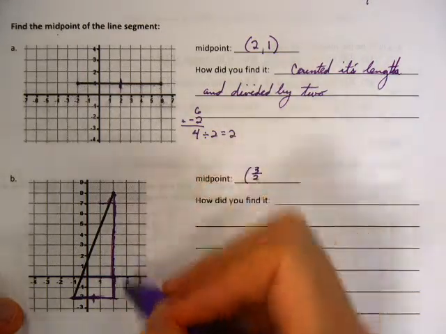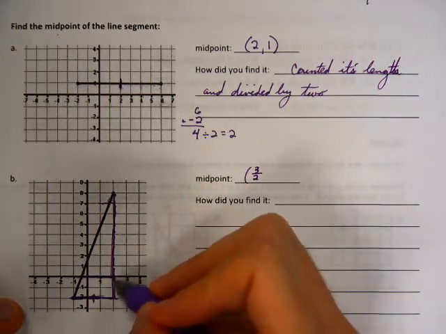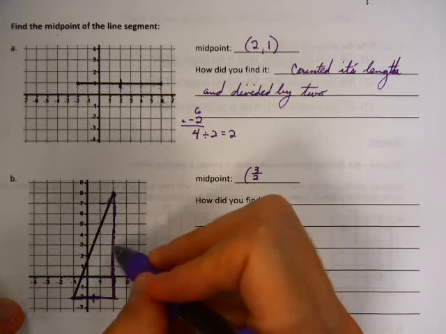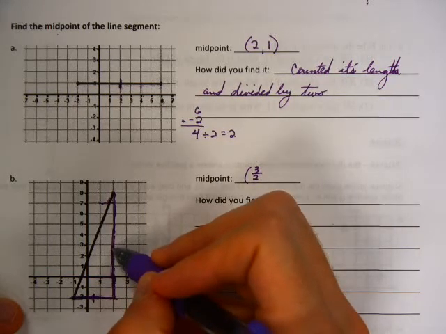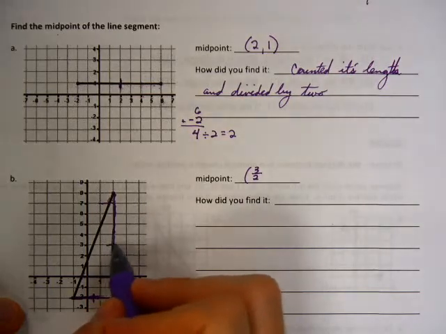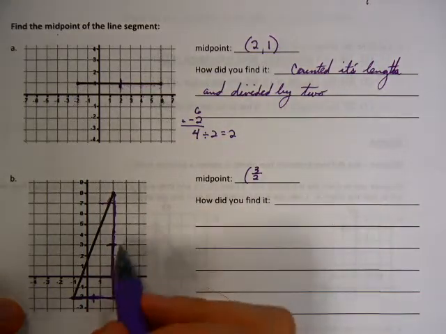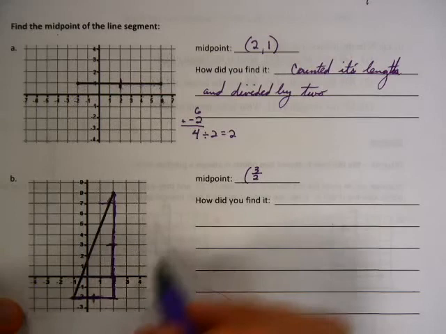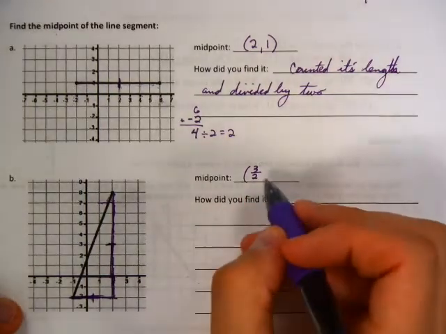So that's 10. Halfway up would be 5. 1, 2, 3, 4, 5. So 5 would be right here. That means this point right here would be our midpoint.